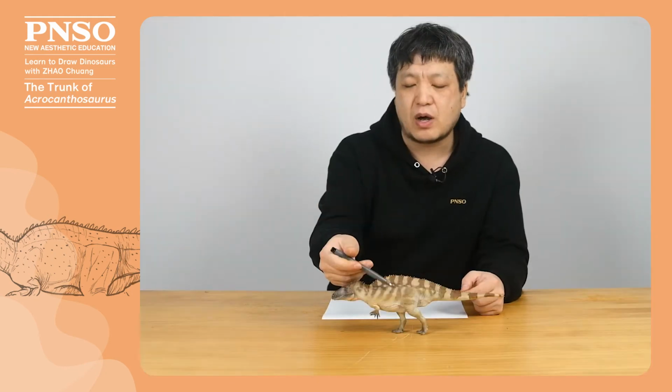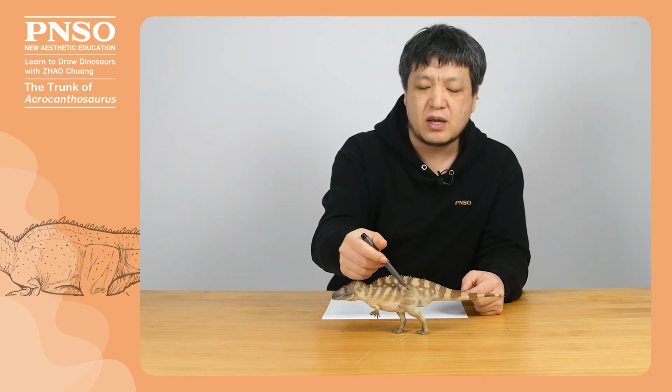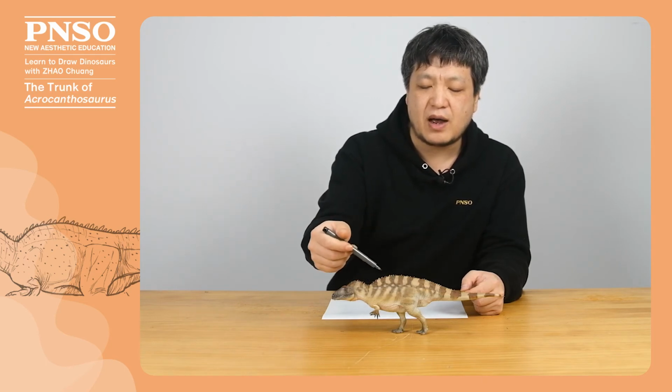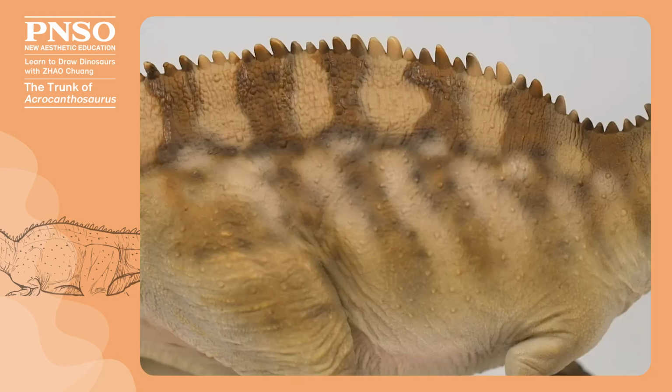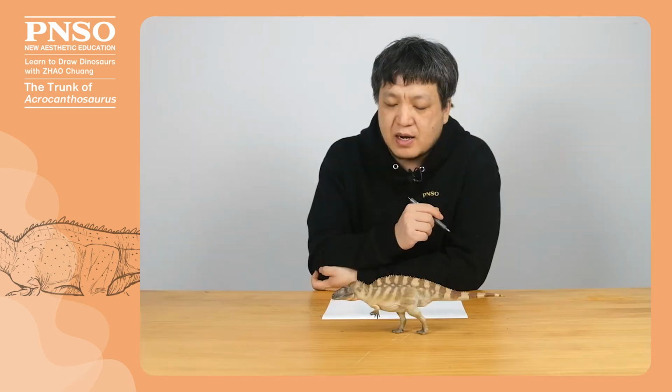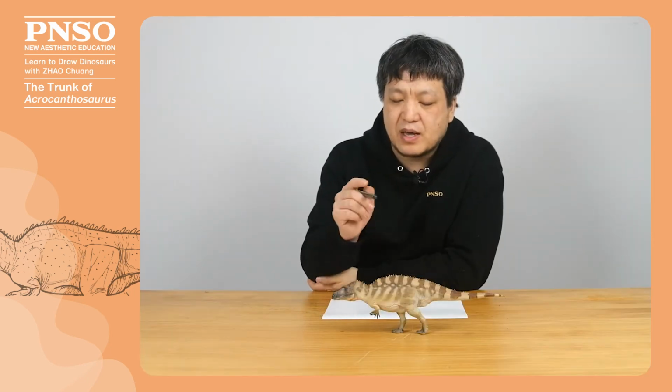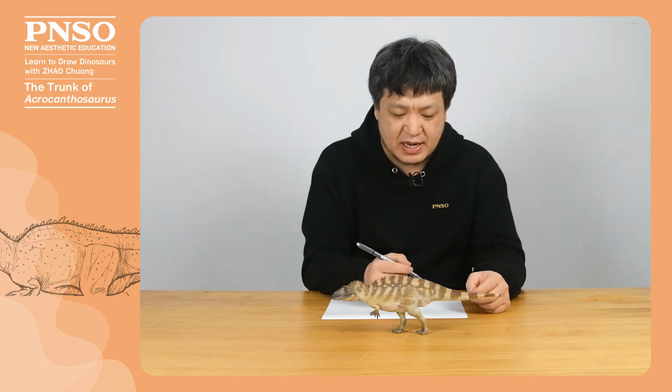There were mainly two sets of muscles on its back. One went along the top of its ribs, and the other went gently, so we used gentle lines to draw it. Besides, there were many large scales on its trunk, so we can draw some big dots to show them. We can draw some small lines, which stand for shadows at the lower part of its trunk, to make it look three-dimensional. Now let's draw its trunk.